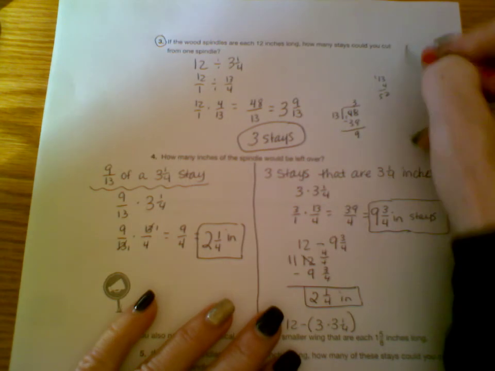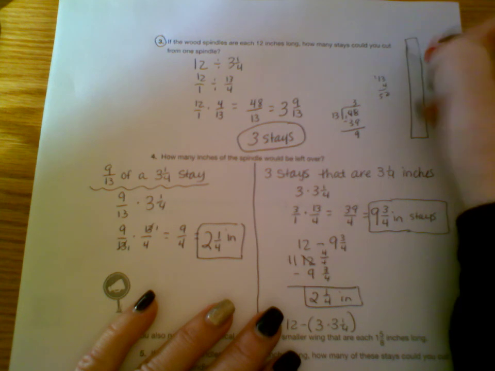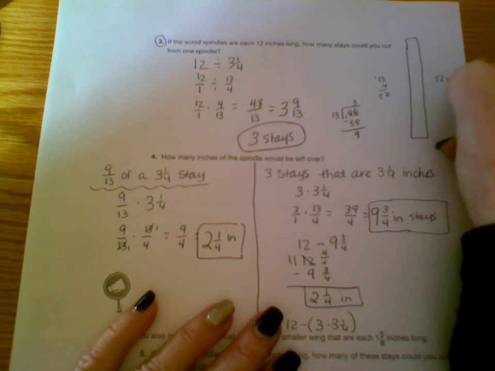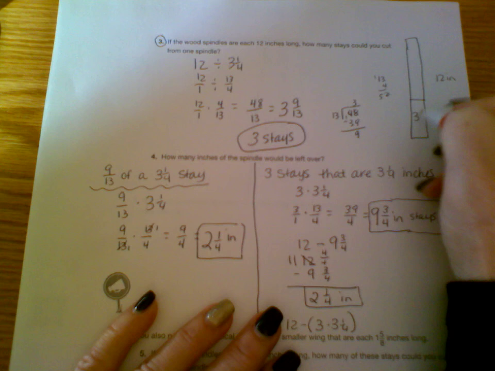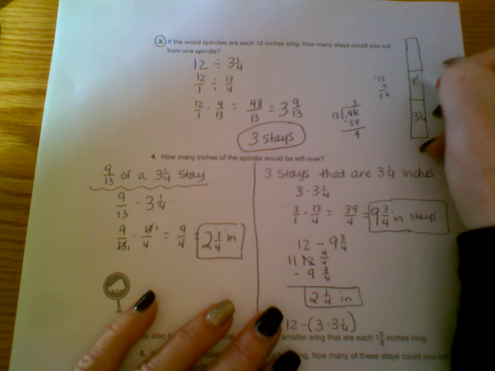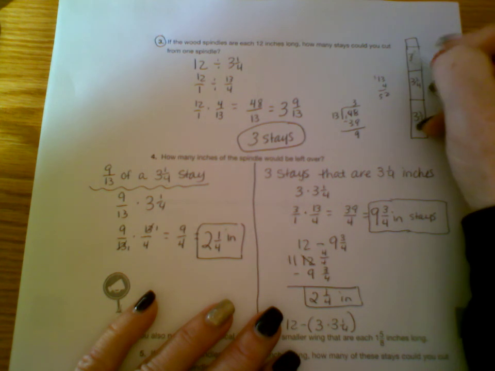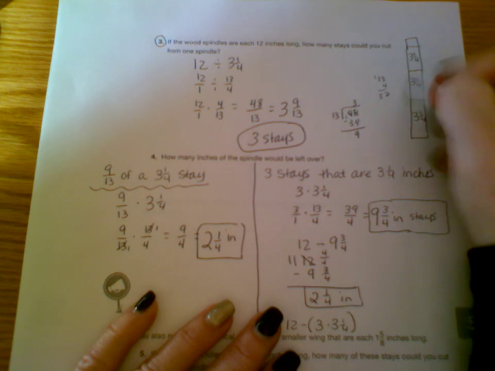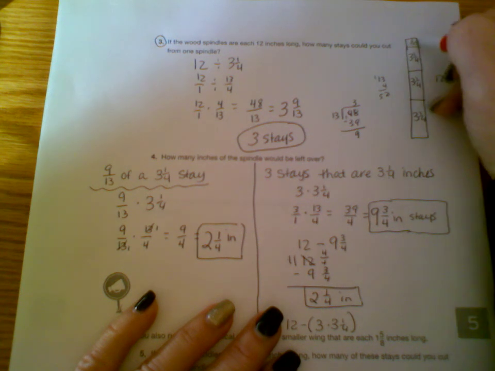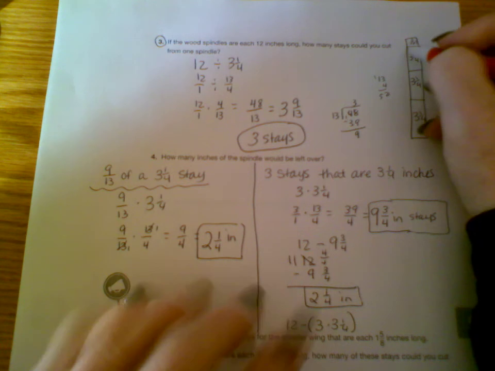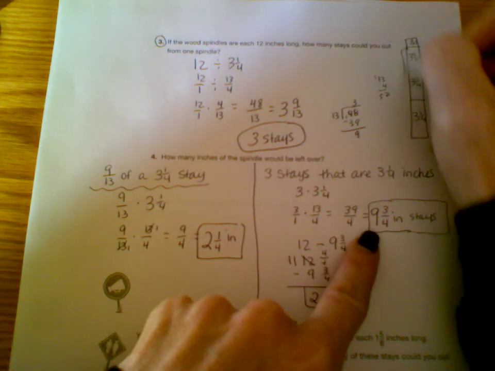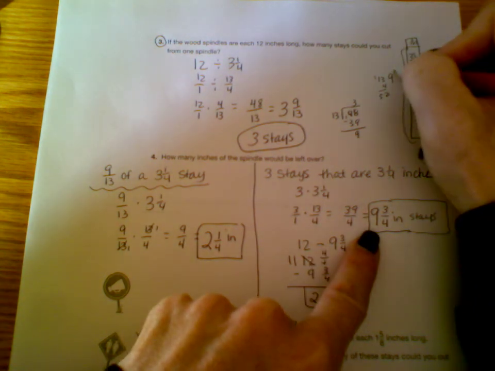Visually, what does this look like? If I had 12 inches altogether, and I'm cutting 3¼ out, I could get 3 complete stays, but I have this left over. So this method, I found all of this to be 9¾.